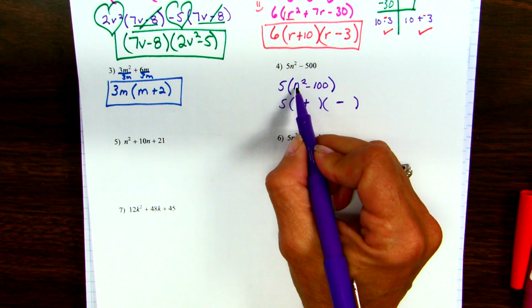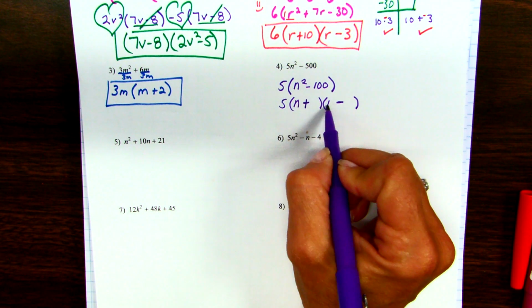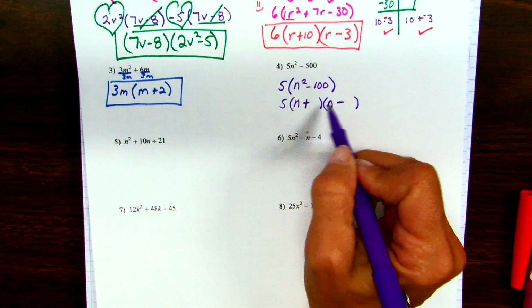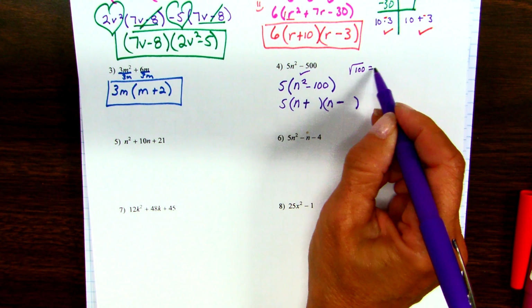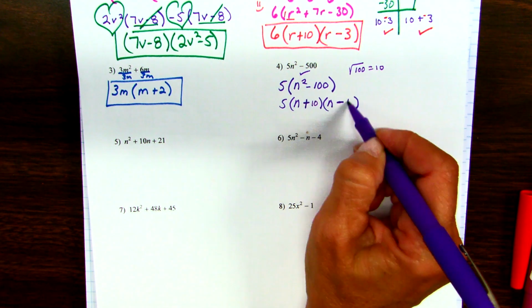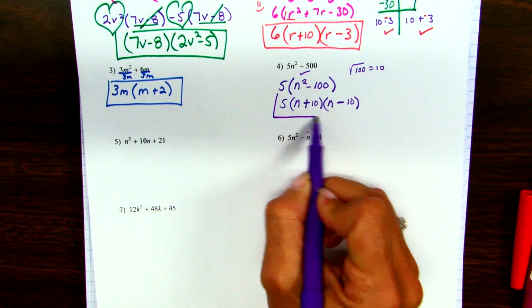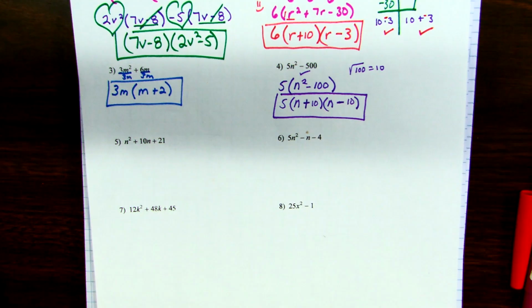The square root of n squared, we split the n, because n times n is n squared. And the square root of 100 is 10. 10 here, 10 here. And that is it for that one.